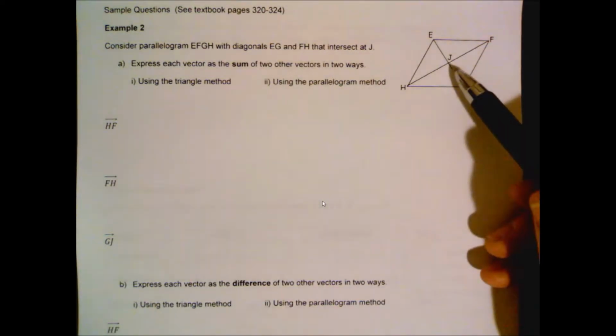Welcome back to Lesson 6, Geometric Vectors, Lesson 2, Adding and Subtracting Vectors. We're going to continue with Example 2. Consider the parallelogram EFGH with the diagonals EG and FH that intersect at the point J. Express each vector as a sum of the other two vectors in two ways, using a triangle method and using the parallelogram method. So I'm going to do 3 examples this way.